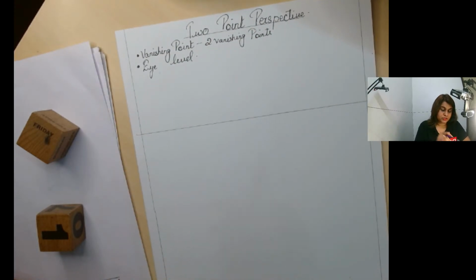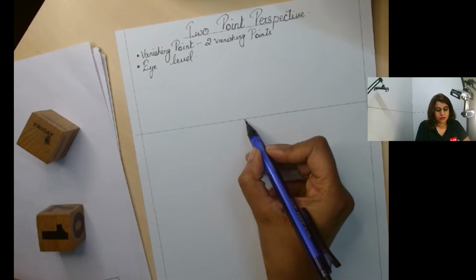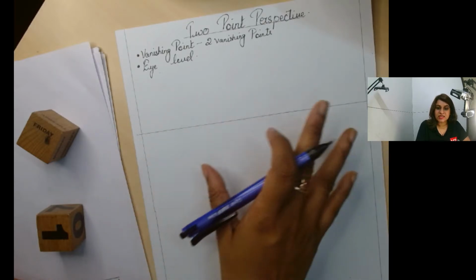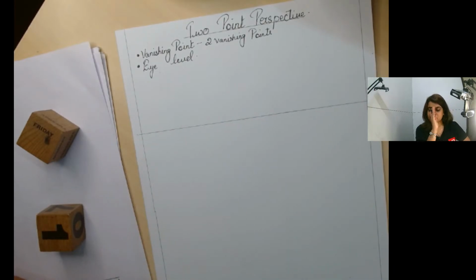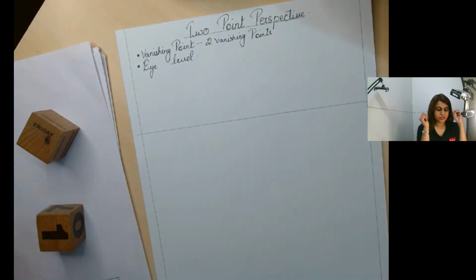Now the difference is that in 1-point perspective, it was a linear perspective, and we had drawn the vanishing point somewhere inside the page, because the vanishing point is right opposite the viewer. But when it comes to 2-point perspective, why are we not drawing the vanishing points inside the page? Because the points are away from each other.